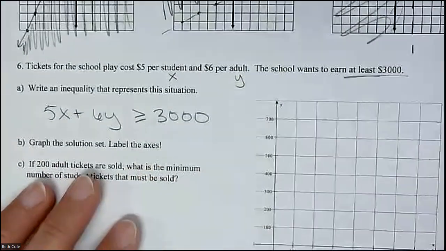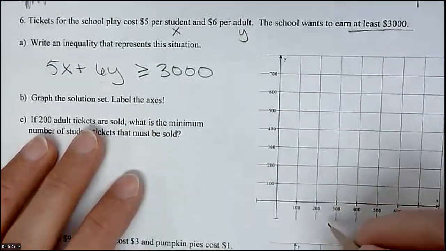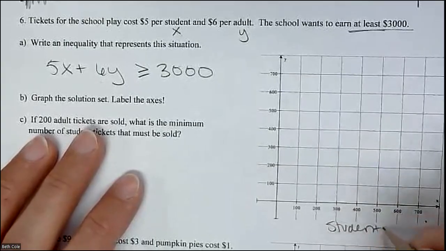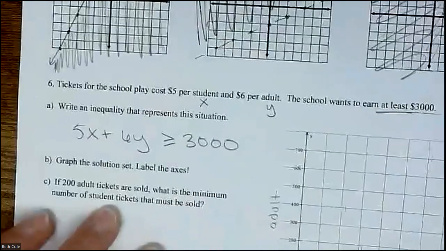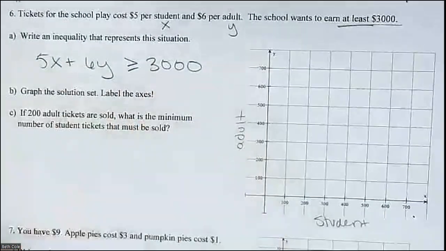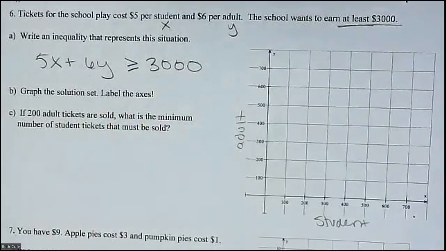So we're going to graph it and label. So down here, x was student and y was adult. And I'm going to type this into the calculator.